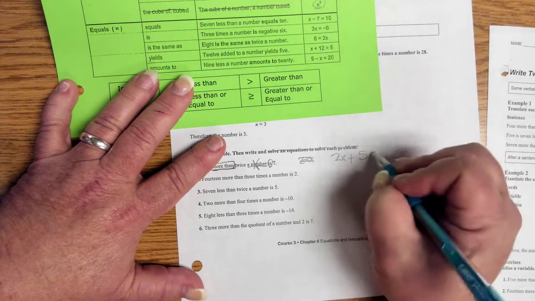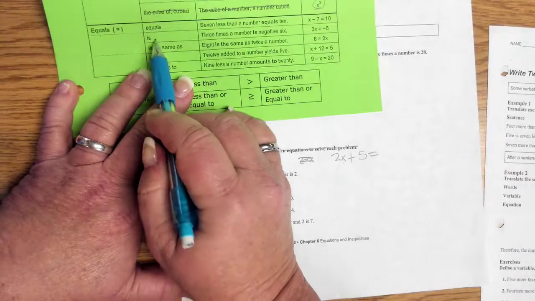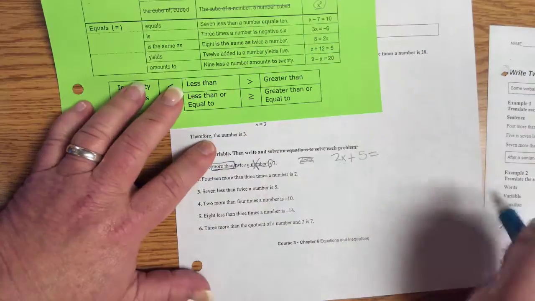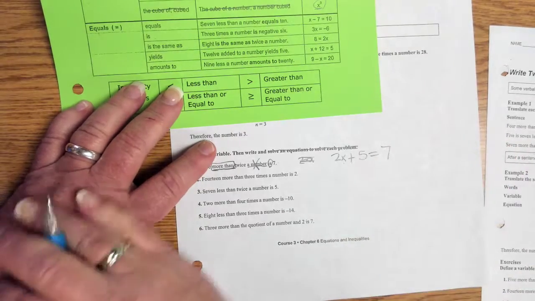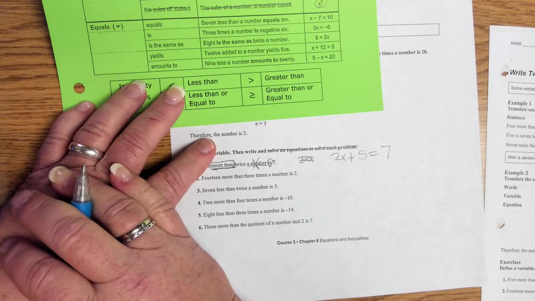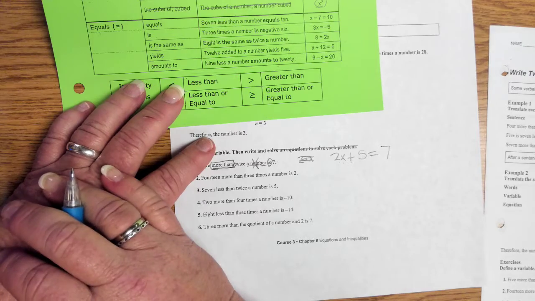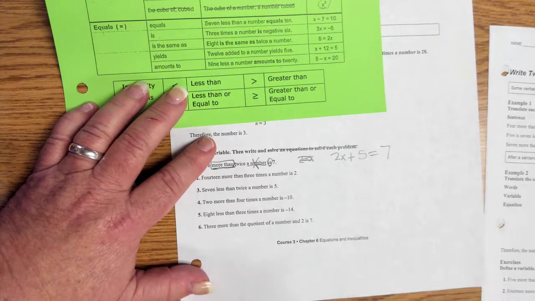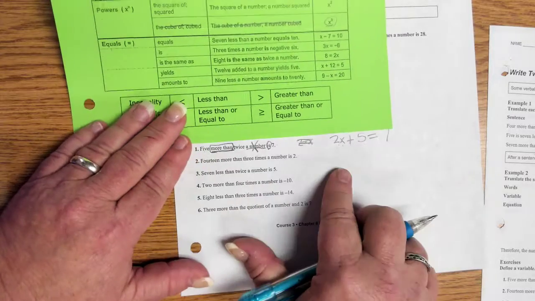Equals. That's correct. When you see the word "is," it means equals 7. Now, we've been putting these in our calculator. You wouldn't have any problem doing that, would you? But the problem is getting the equation correct. All right, let's look at the next one.